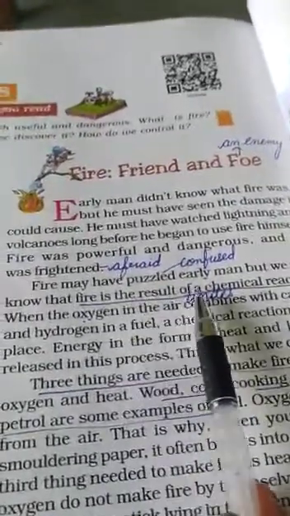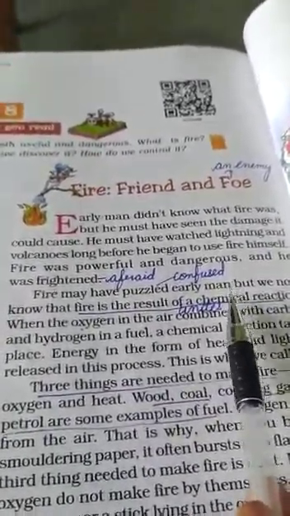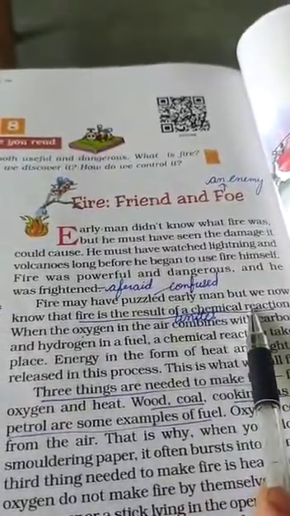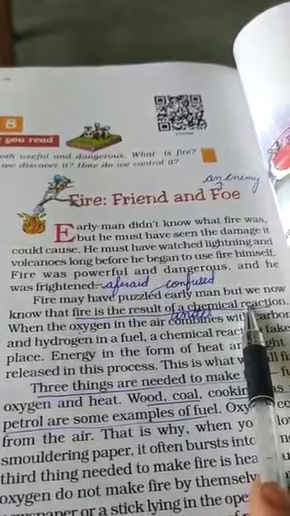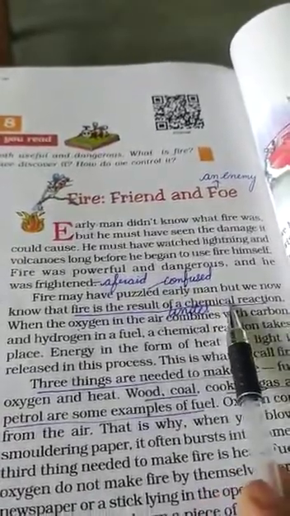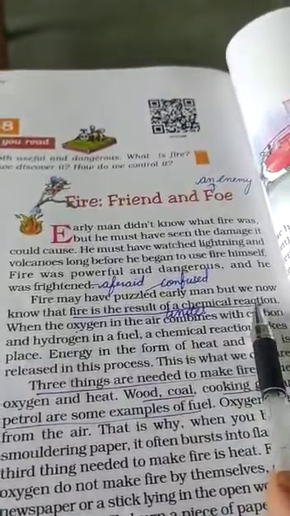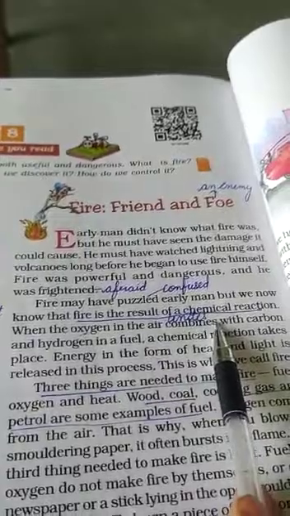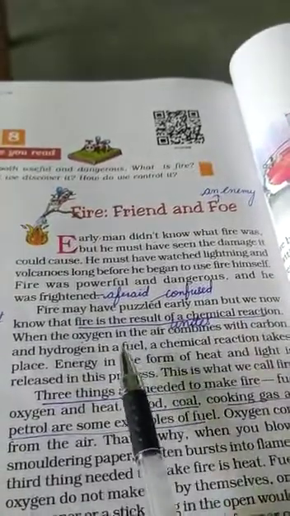In this paragraph, it is clearly described that the fire is the result of a chemical reaction. You know very well, for a chemical reaction, 2 or 3 things are required. When they combine, then a result occurs, and the same happens with fire.